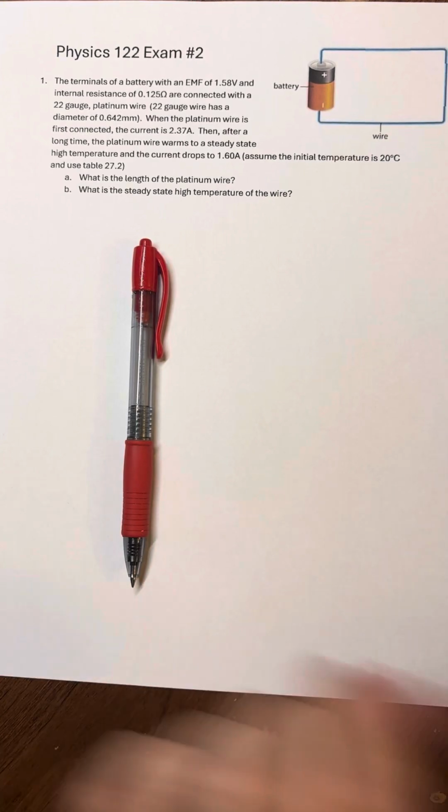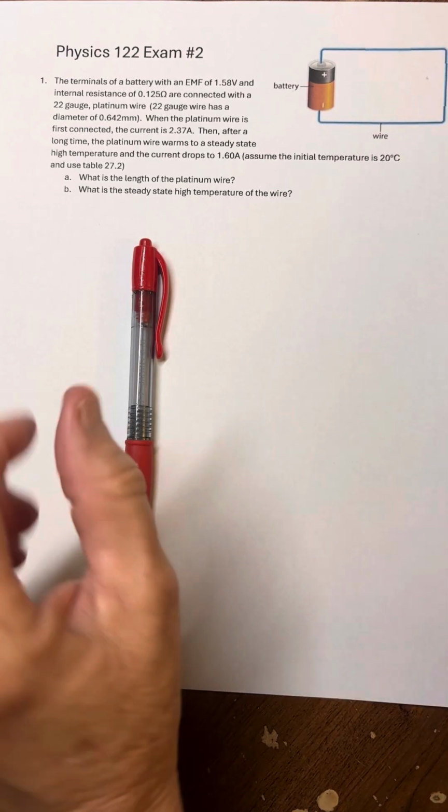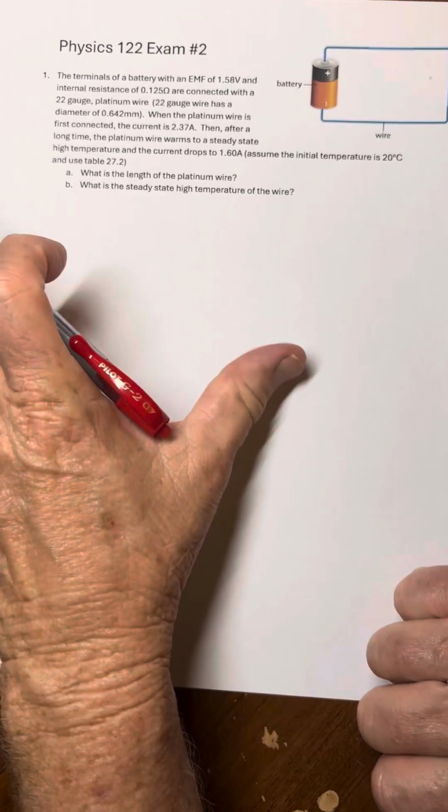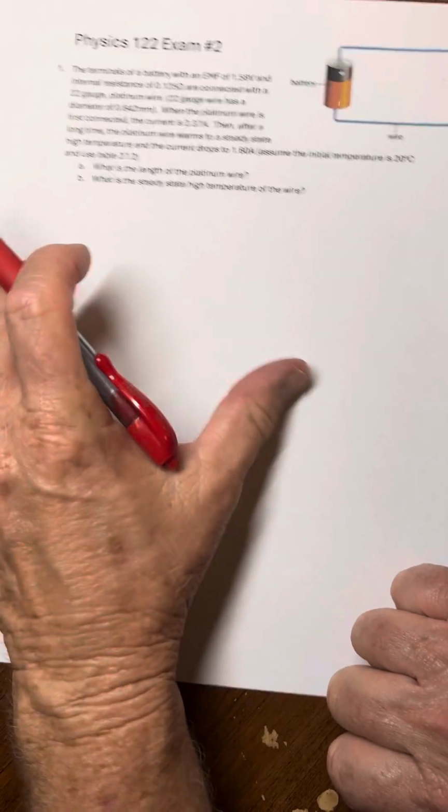Hey students, let's run through some video solutions here. I think this will be a good learning exercise as well as self-grading to see how you did here.